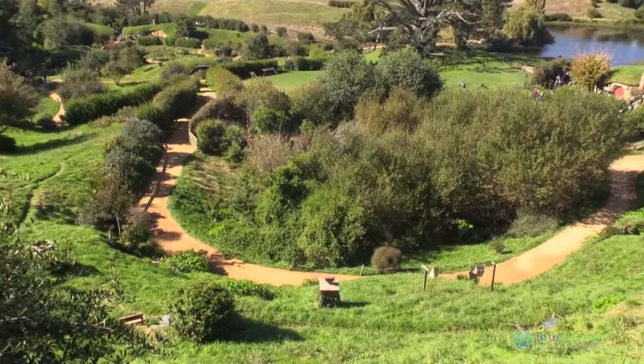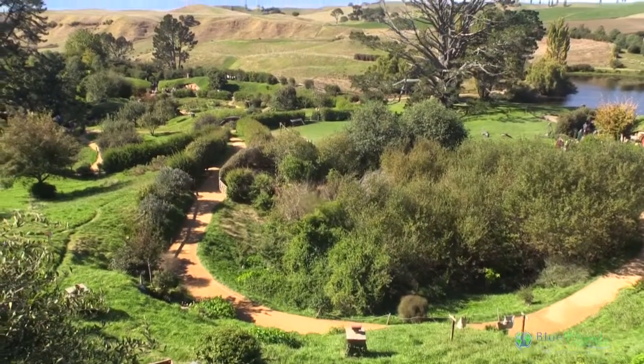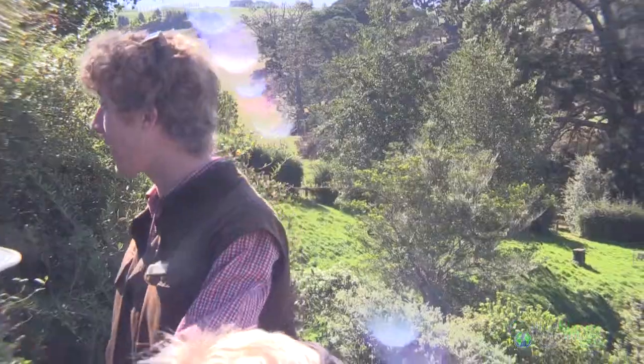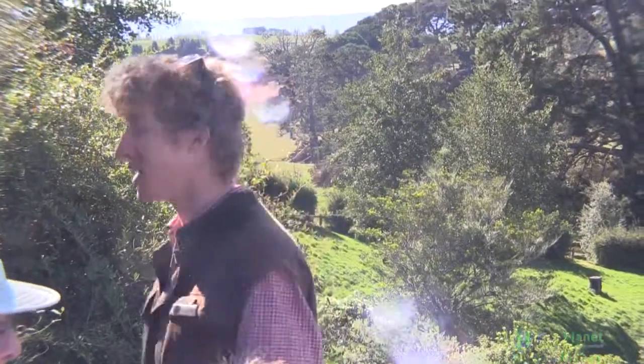Also, Peter Jackson wanted a farm with no visible 20th century clutter. So no power lines, no roads, no houses. That's the other reason why this place was perfect.